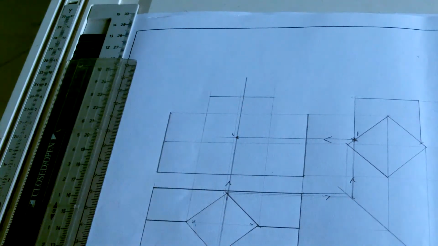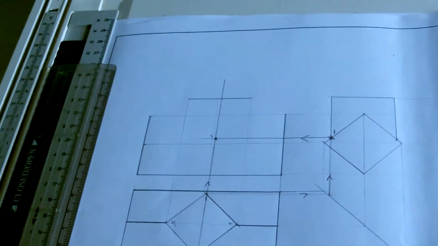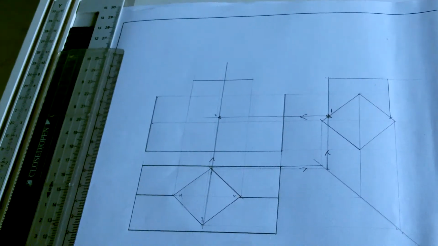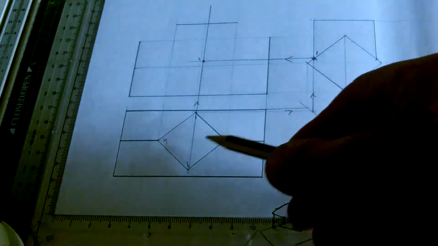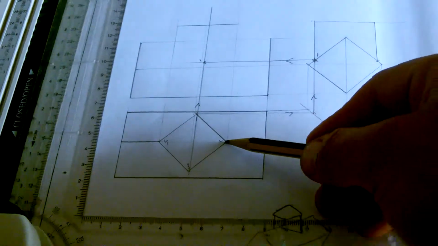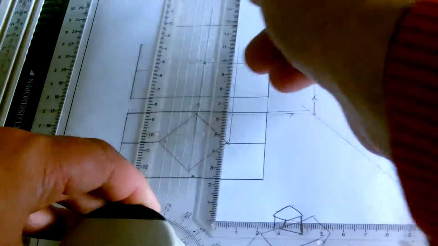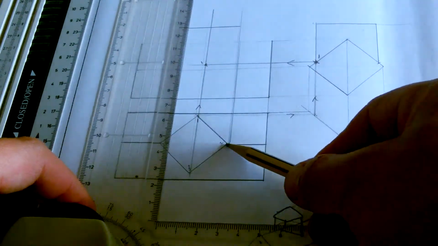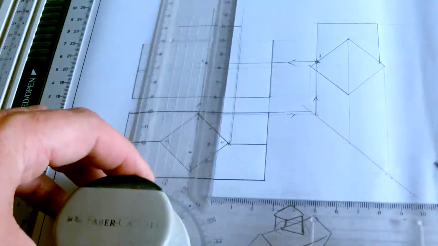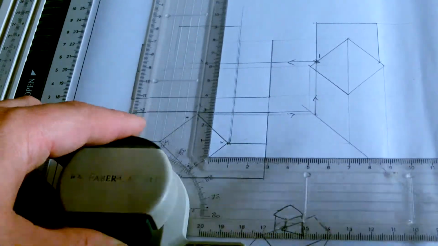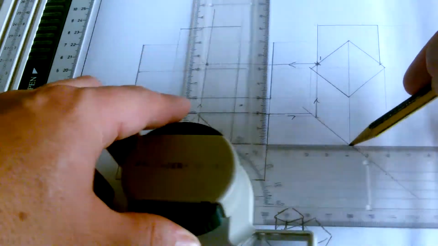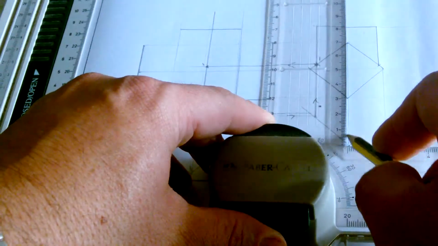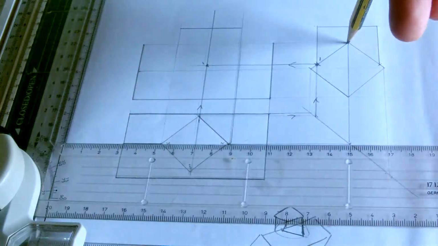What I'm going to do is repeat these for the other points. So point 2 taken to the front view, taken onto the 45 degree, to the line of intersection, which is that point up here.